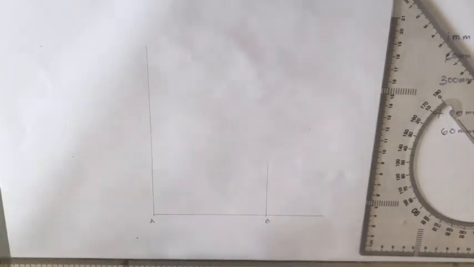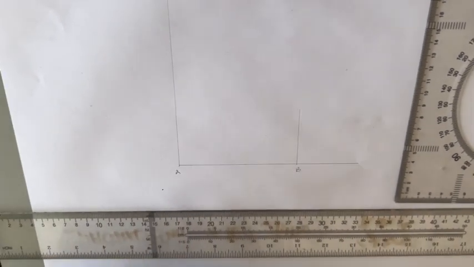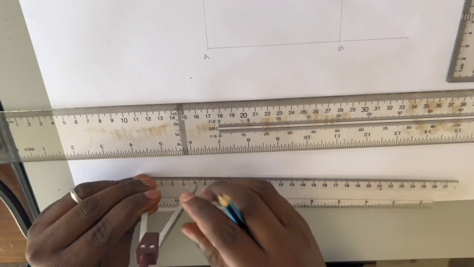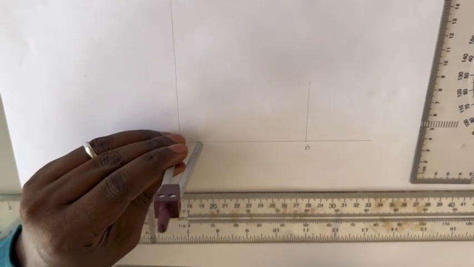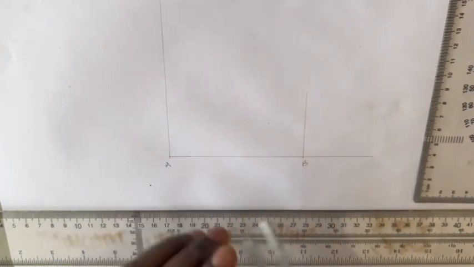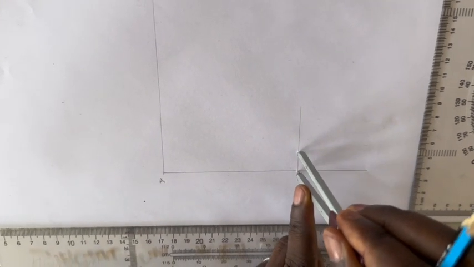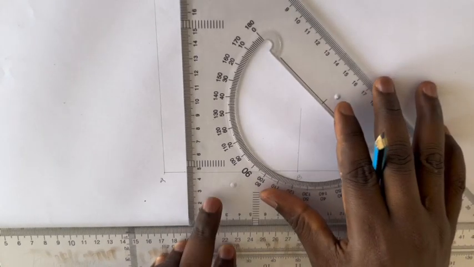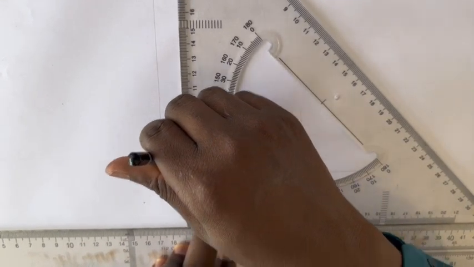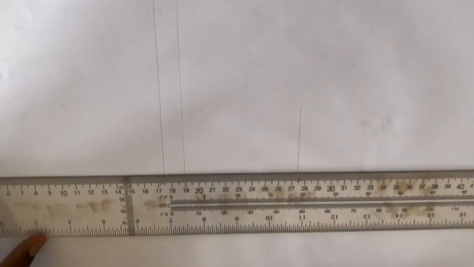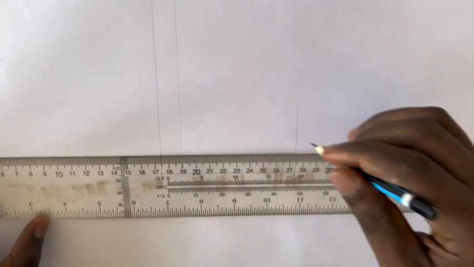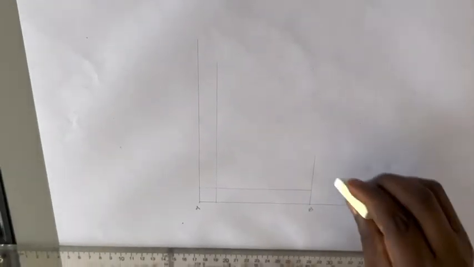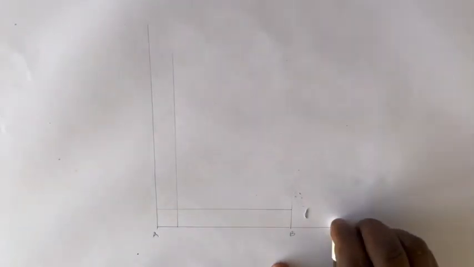Now we have the upper part of the L to be 60 mm, which will be 15 now. So we measure 15. And this side too is 15. So quickly we draw our 15 up, and then we have our 15 at this side, and that gives us the object itself. So we can do away with the other parts that are not needed.